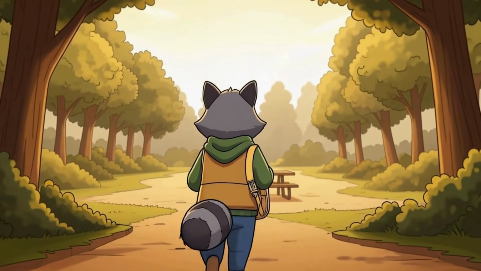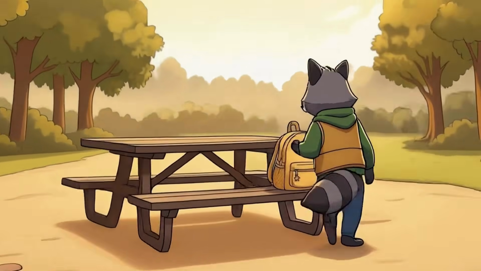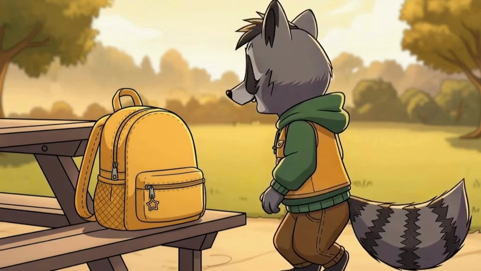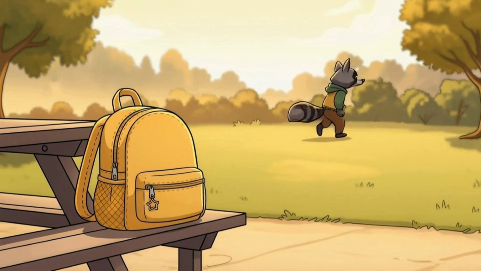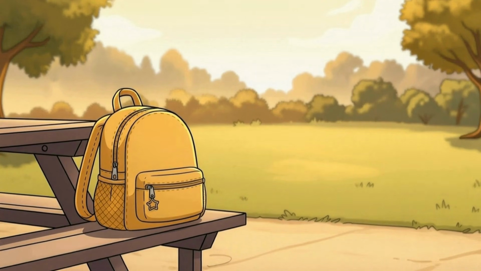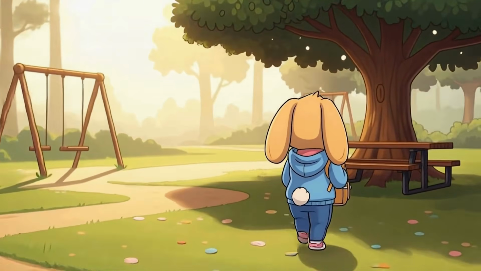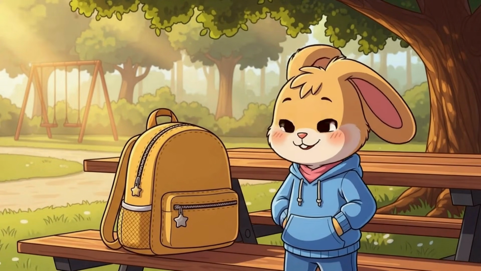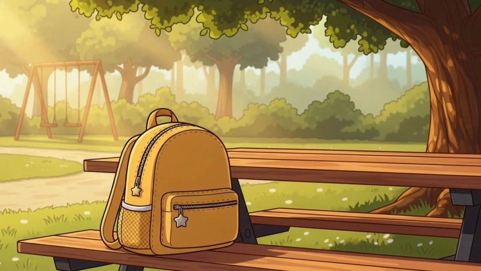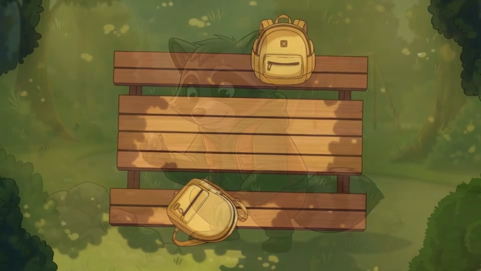On a warm, cozy afternoon, Rocco the raccoon wandered into the park with his backpack. When he reached the picnic table, he set his backpack down and dashed off to hunt for the shiniest pebbles he could find. A little while later, Bibi the bunny arrived at the park, looking for a peaceful spot to sit. She placed her backpack on the other side of the table, never noticing the backpack that was already there, and walked away to admire some pretty flowers.